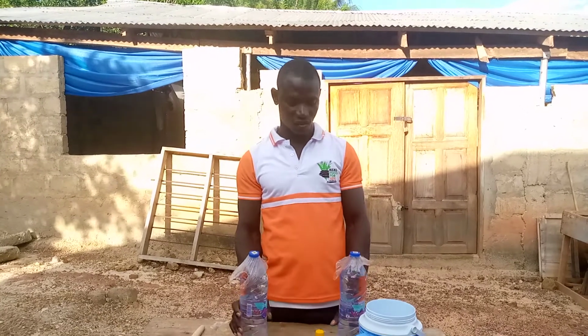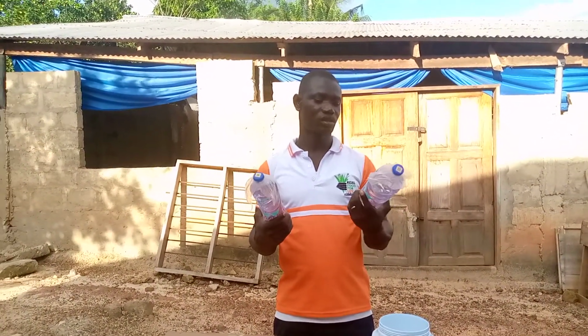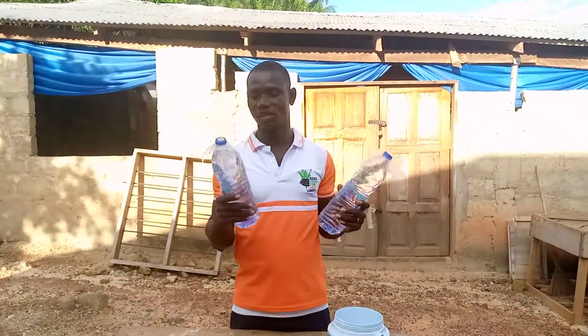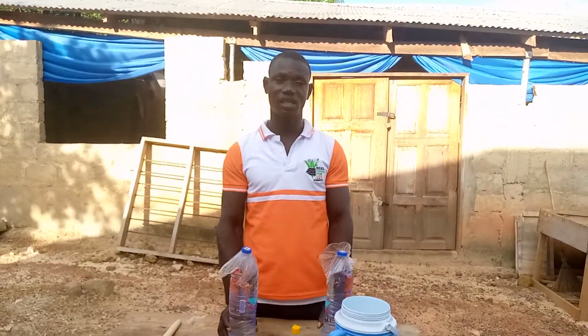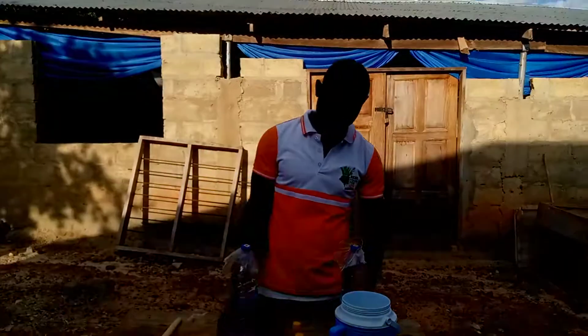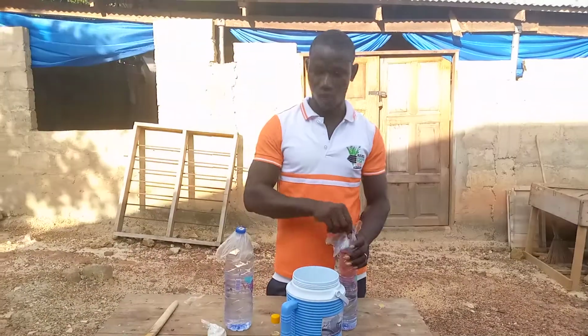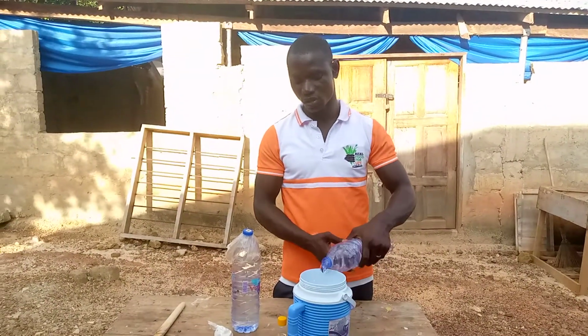Now with this little quantity, we are going to produce hand sanitizer of what? This is 1.5 liters. This is also 1.5 liters, making 3 liters. So we are going to produce 3 liters of hand sanitizers. Okay, so first and foremost, we will pour 1.5 liters of the IPA into our mixing bowl.